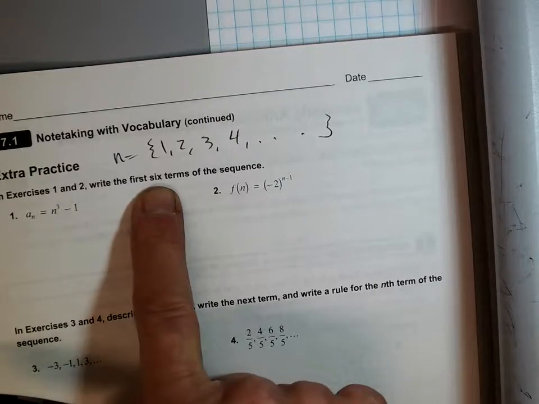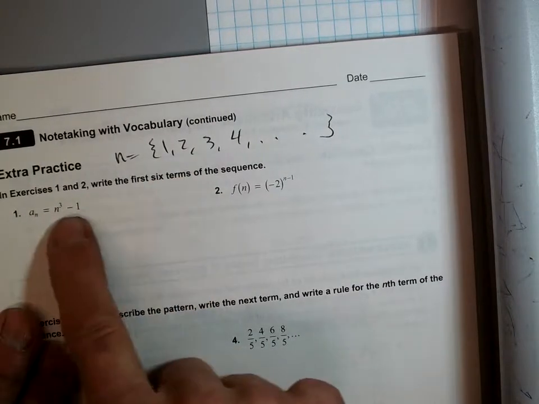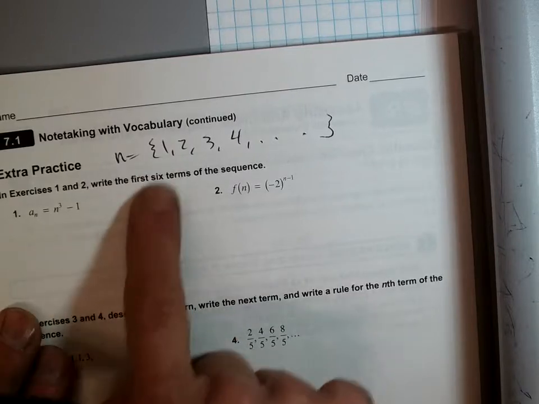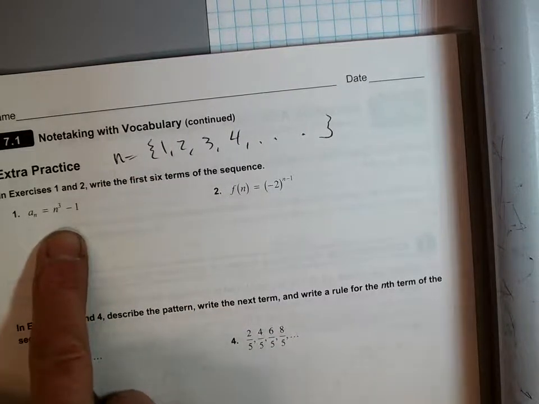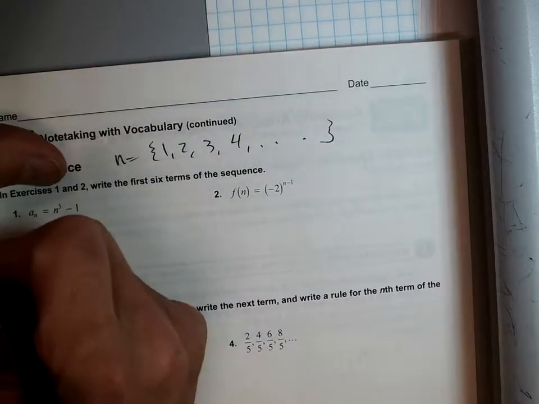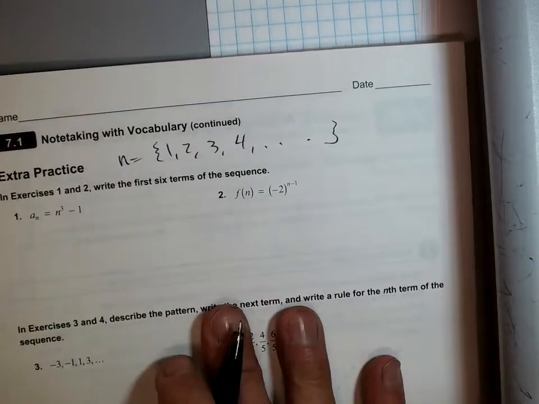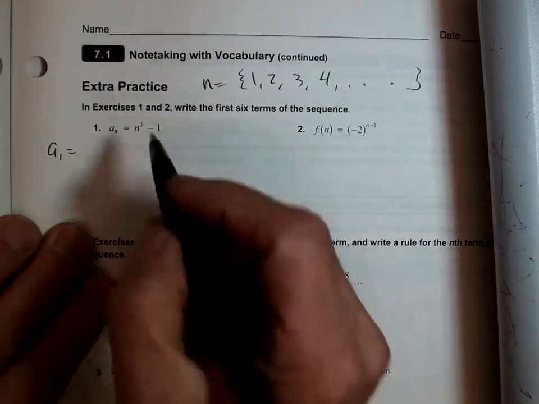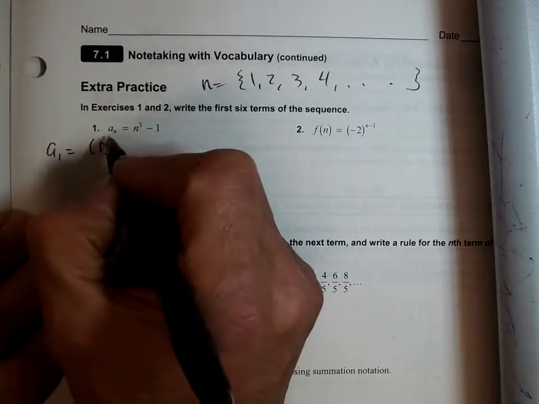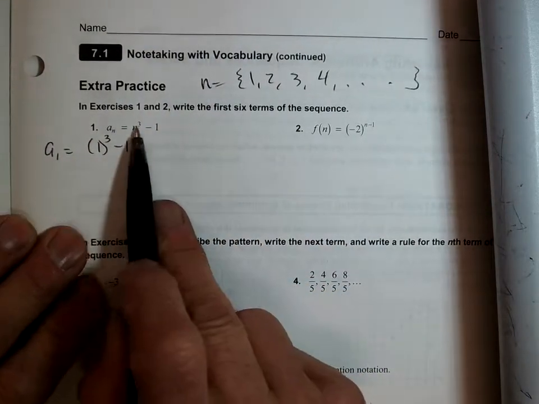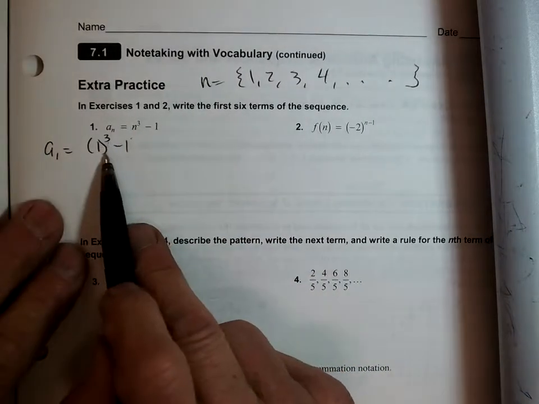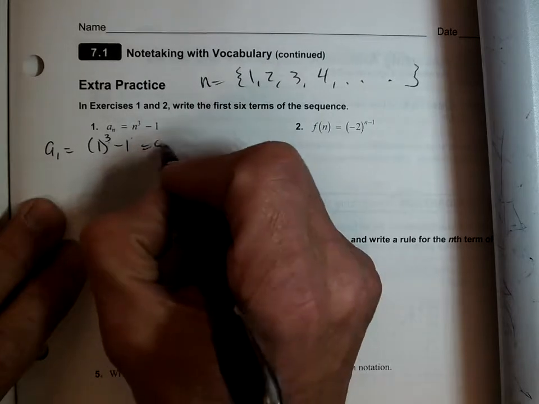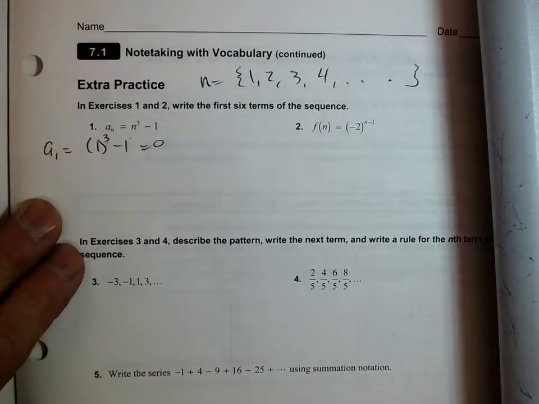I want to make the first 6, so I'm going to plug in 1, I'm going to plug in 2, I'm going to plug in 3, I'm going to plug in 4, plug in 5, plug in 6. I'm going to create a sequence. So let's plug in 1. So A1 is the first term. So to make A1, I plug in 1. I'm just going to go A1 is 1 cubed minus 1. So I'm going to plug 1 in for n. So that's easy. 1 cubed is 1, minus 1 is 0. So the first term is 0.